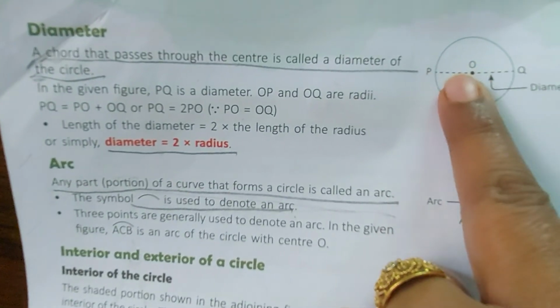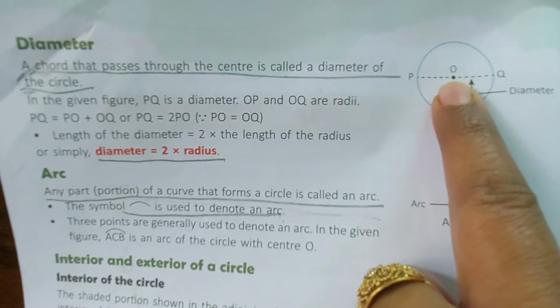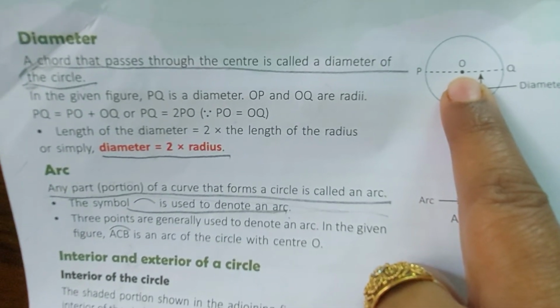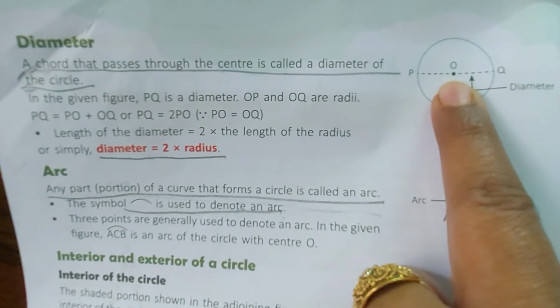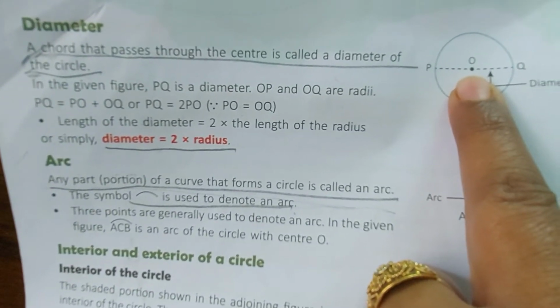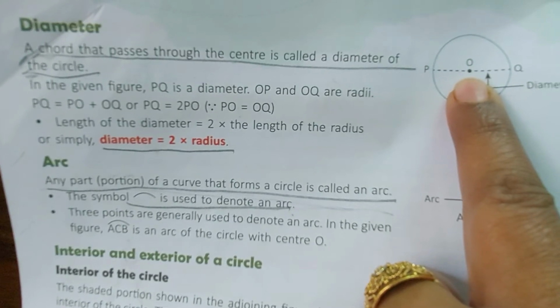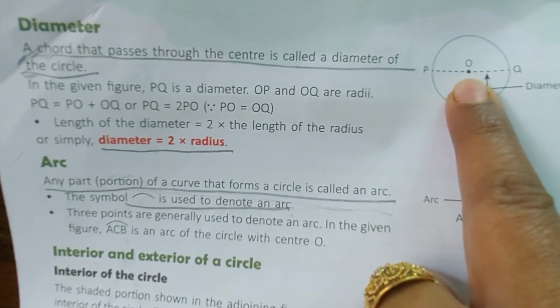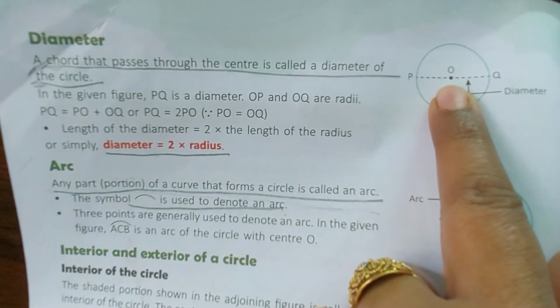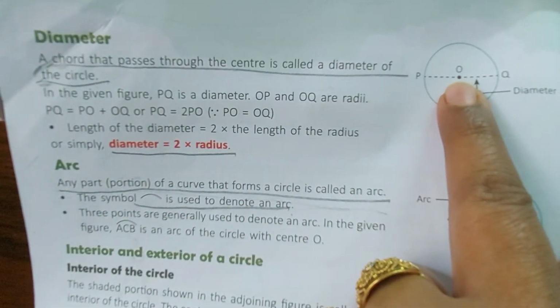But if this chord passes through the center of the circle, then it becomes the diameter. Every diameter is a chord, but every chord is not a diameter. The requirement for the chord to be a diameter is that it must pass through the center of the circle.